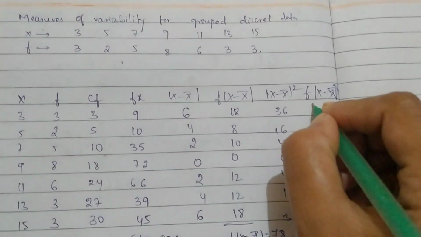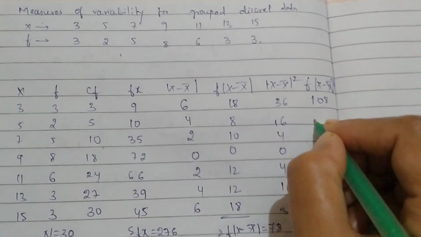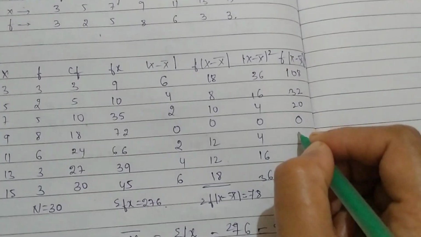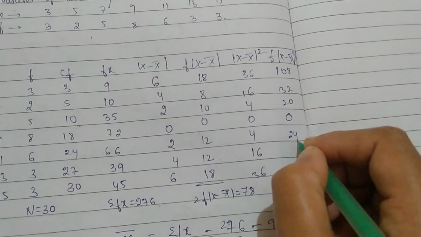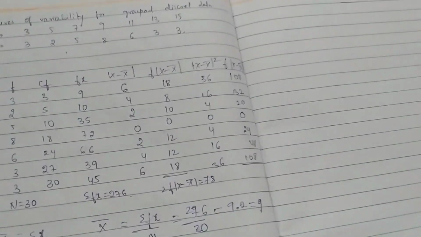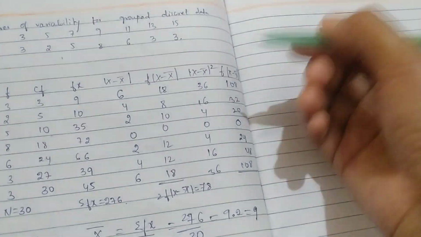We need a calculator for this calculation, and we can carry a simple calculator in the exam also, no issue for that. And this is going to be 24, 48 and 108 again. Followed by this we need to add these all.